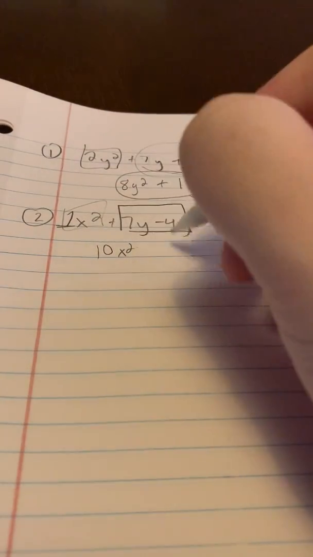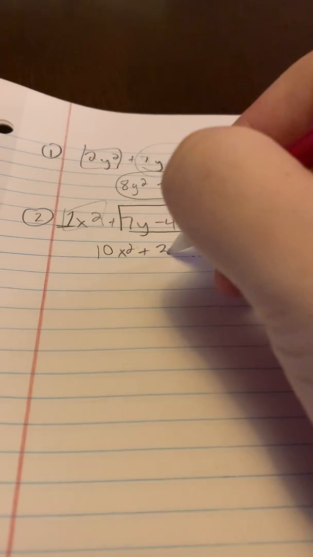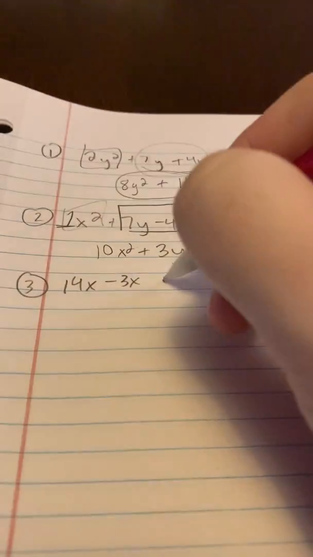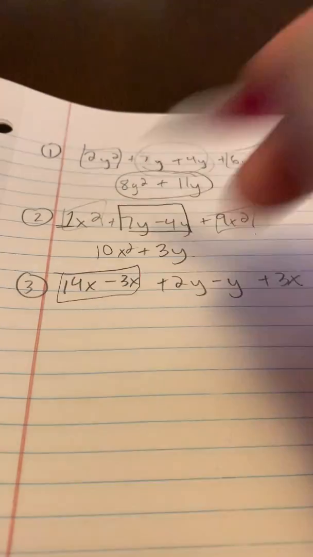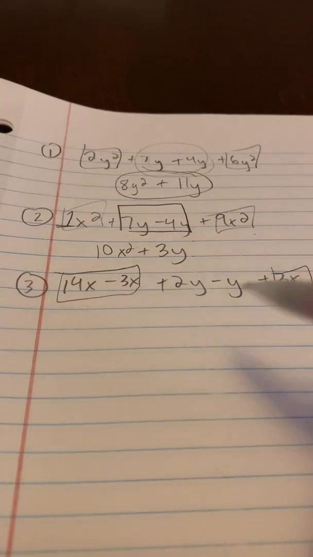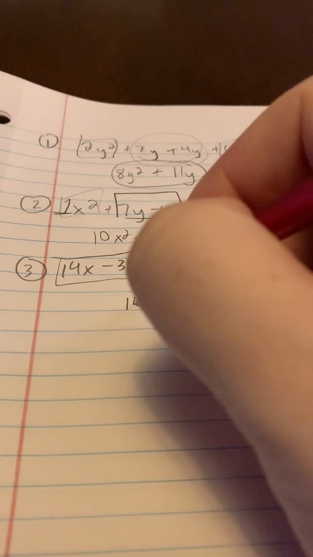7y minus 4y equals 3y, so I have plus 3y. Final answer. Number 3, 14x minus 3x plus 2y minus y plus 3x. My x's, I have these x's here, and I have an x down here. 14x minus 3x is 11x, and then I add 3 x's back on to get back up to 14x.